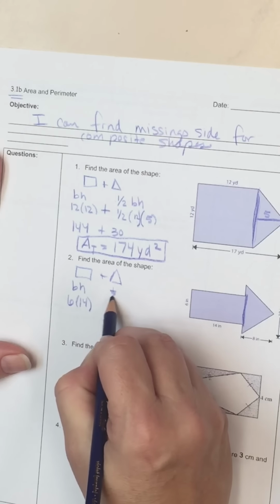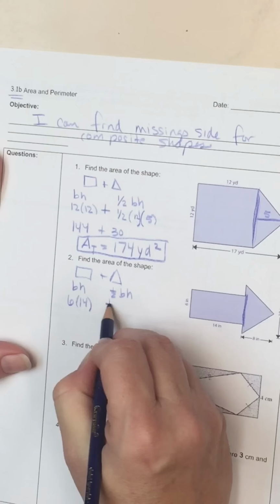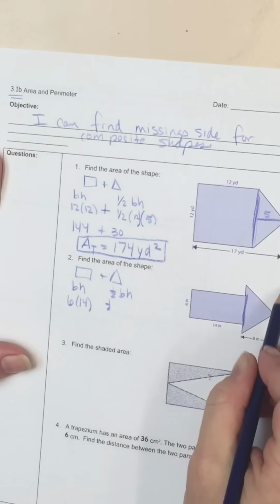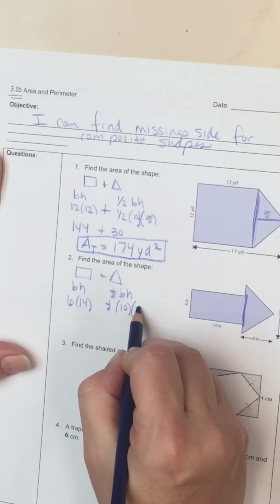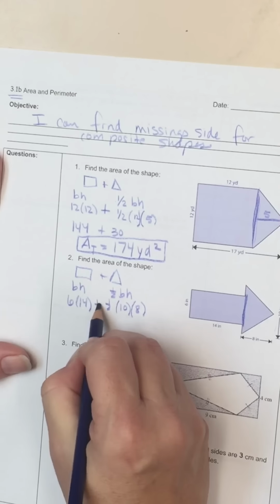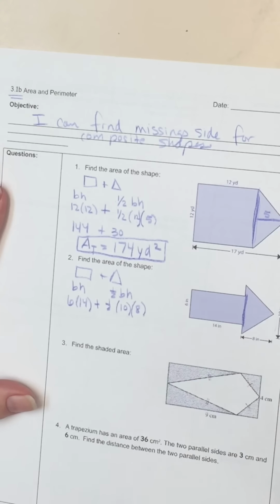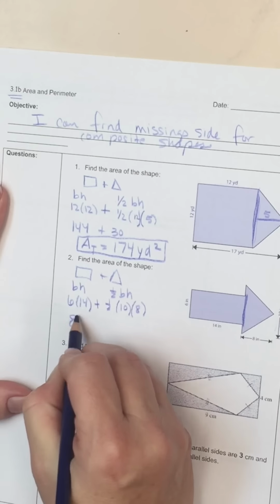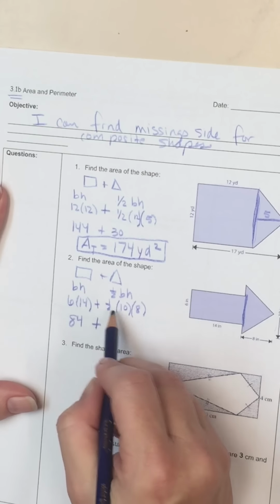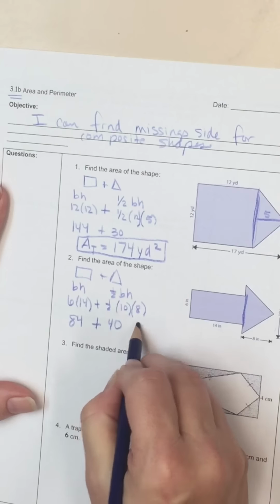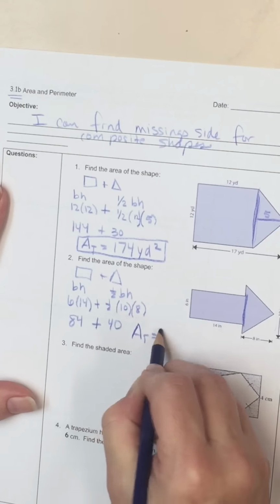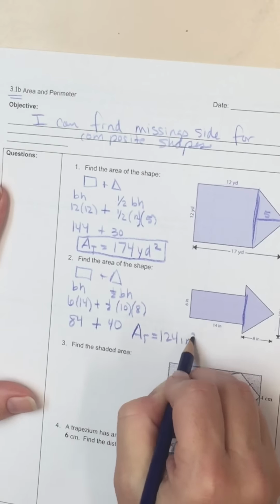The triangle is half the base times the height, which is half of 10 times 8. Add those together. 6 times 14 is 84, plus 5 times 8 is 40. So my total area is 124 inches squared.